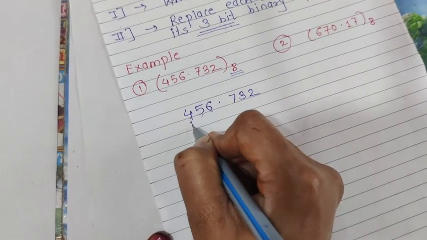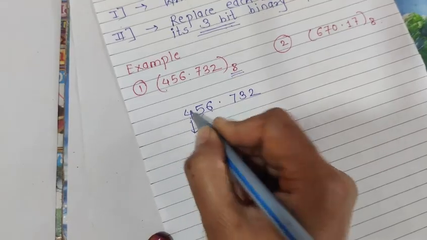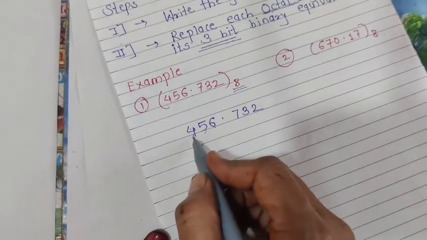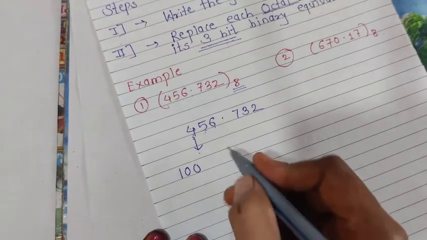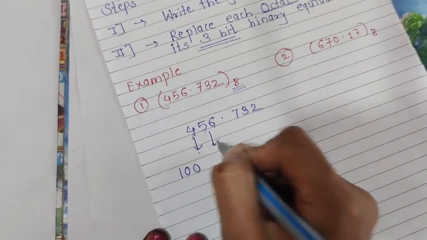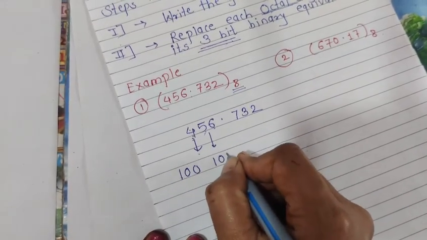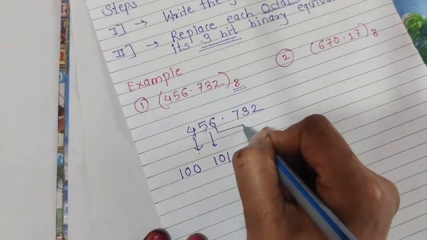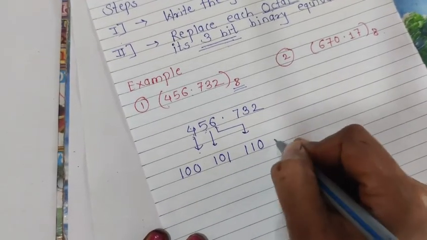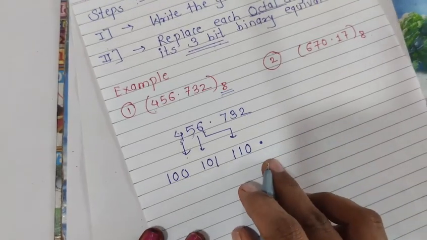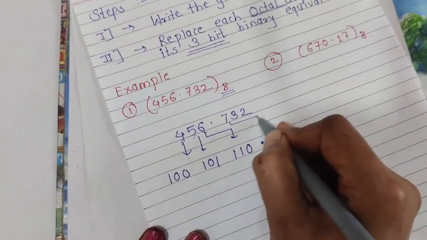So write down 4. How do we write it in 3-bit binary? 4 is 100. For the 5, 101. 6, 110. Point. This is our binary point now. Then 7.